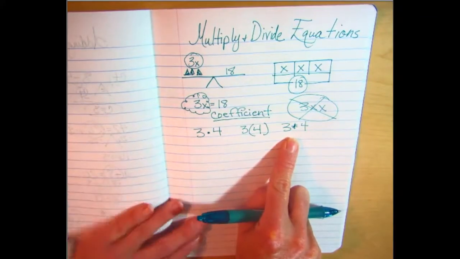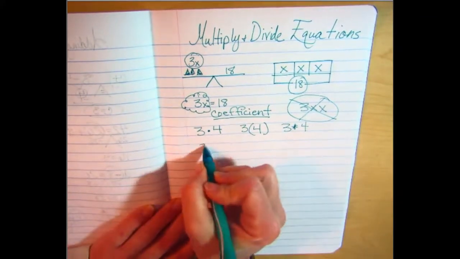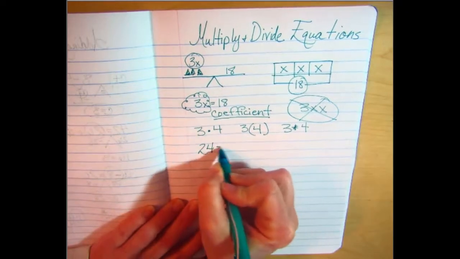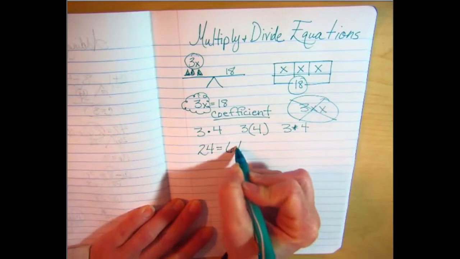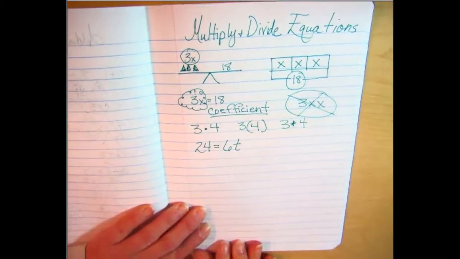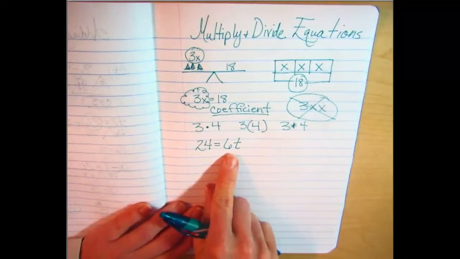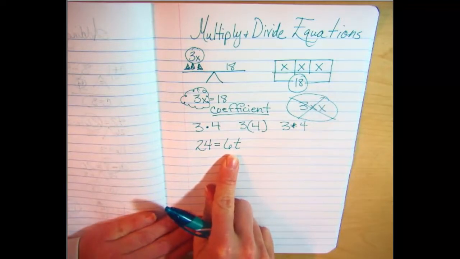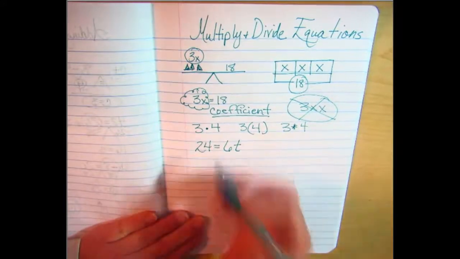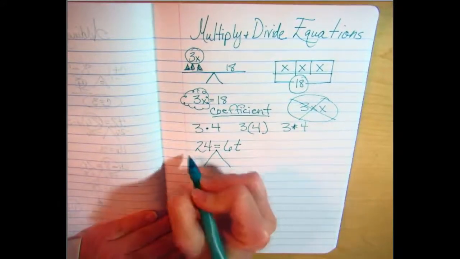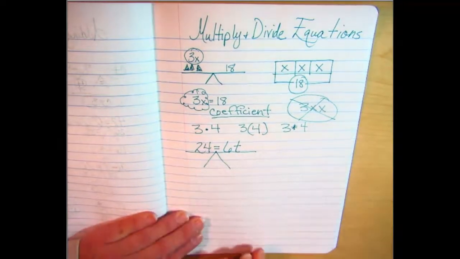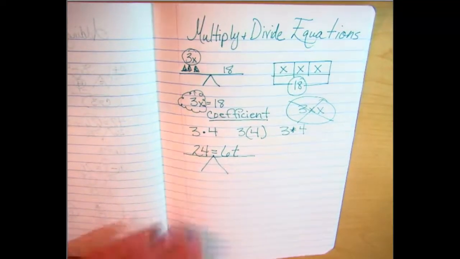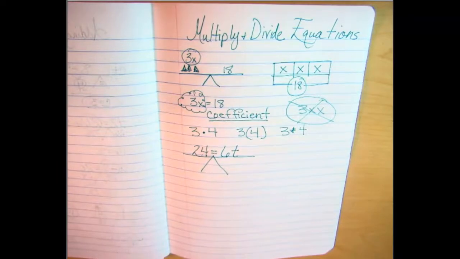So when you're doing your equation, sometimes it'll have it flipped around where the answer is first, and I'll have 24 equals 6 times t. 6t is your coefficient that represents 6 times t, and you know your answer is 24. If you think about it like the scales we practiced yesterday, what am I doing on both sides to keep my equation balanced and everything equal?